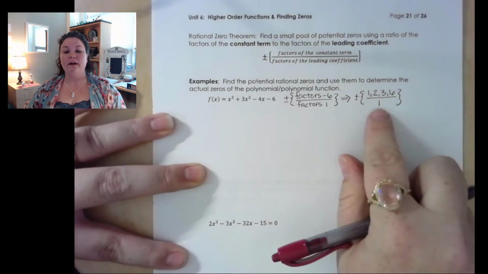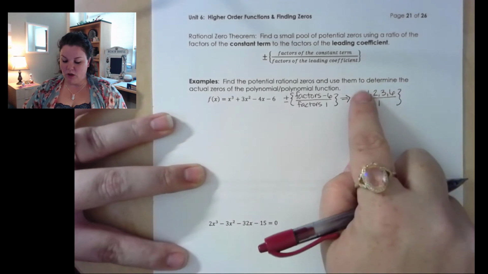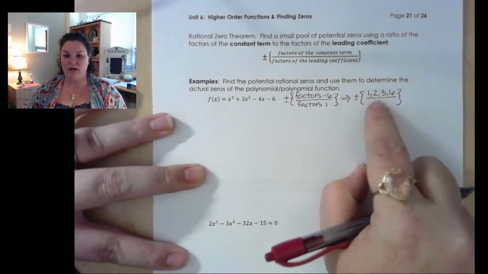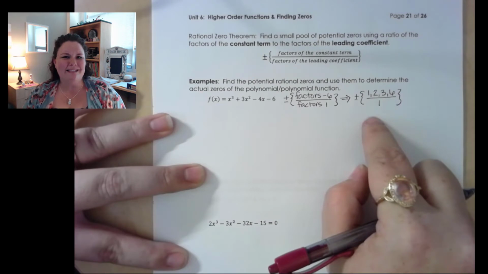So now we're going to create ratios. So I'm going to do 1 over 1, 2 over 1, 3 over 1, and 6 over 1, which in this case, it's super easy, right?